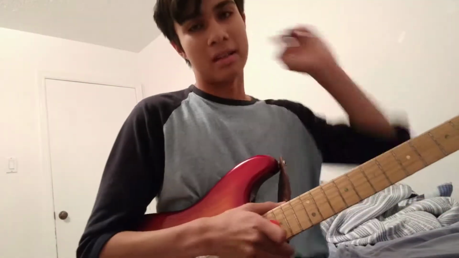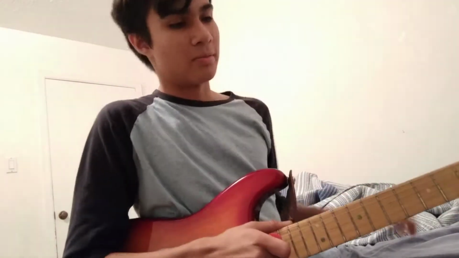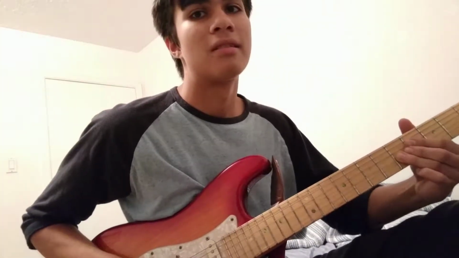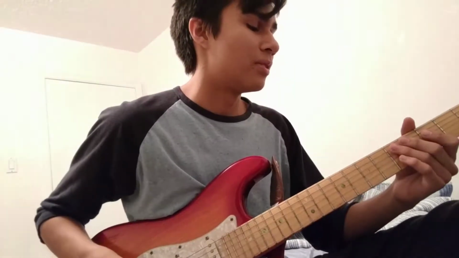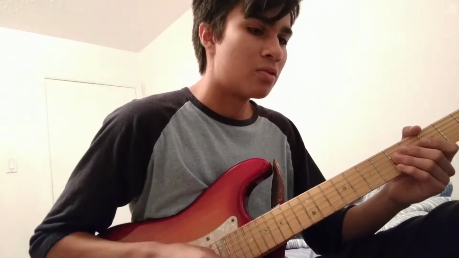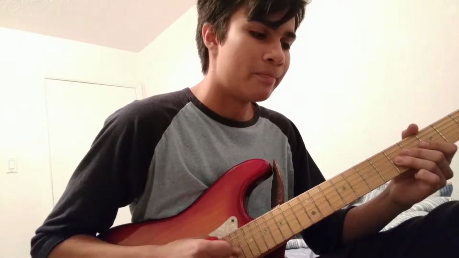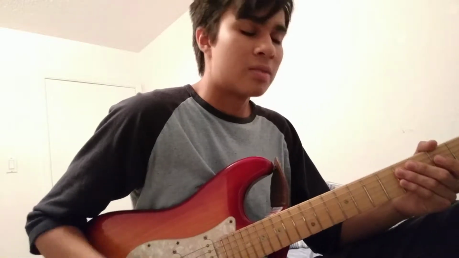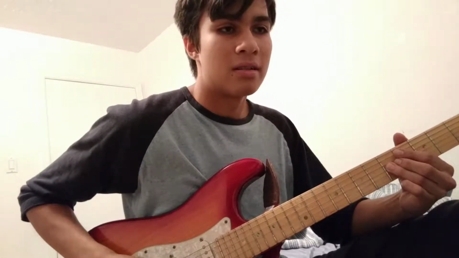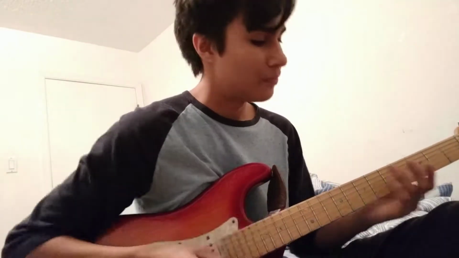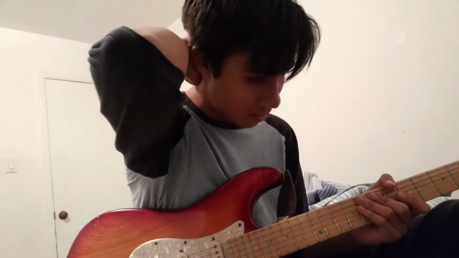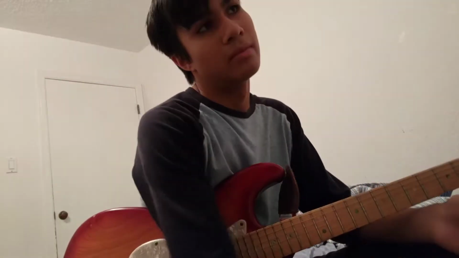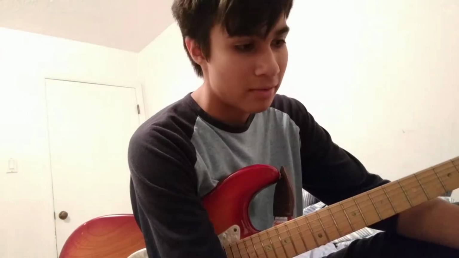I break it down into two types of vibrato. We have the creamy vibrato, which sounds like this. And then we have the twitchy, very emotional, sporadic sort of vibrato that goes like, right? Now, we can use these two types of vibrato over lines or melodies in a variety of different ways.